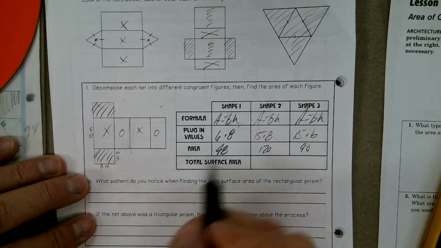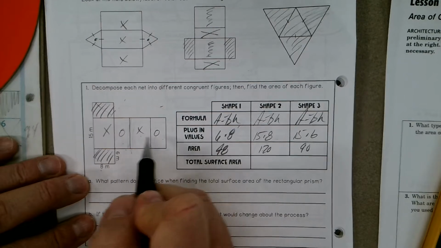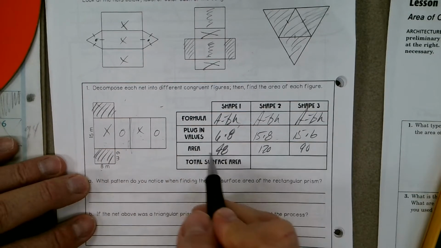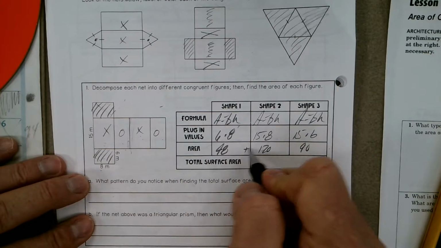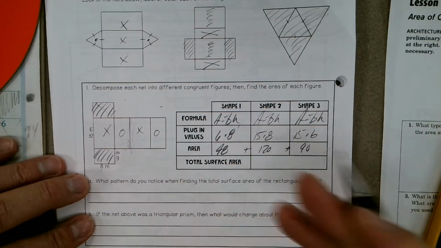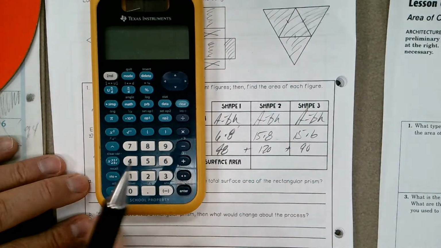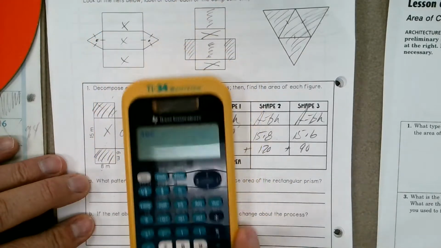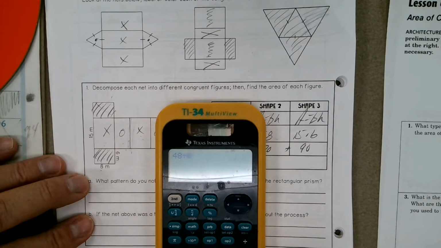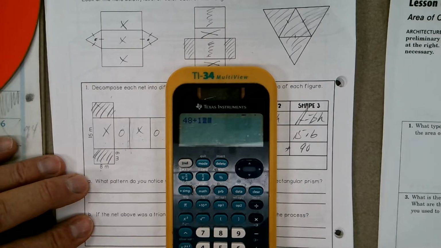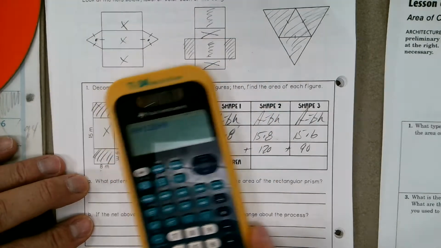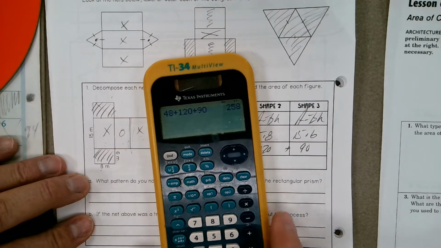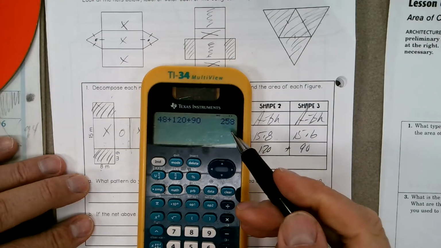Now, these are the areas just for one of these. What I'm going to do is add all of these together, and then I'm going to double it. So watch what I do. I'm going to take 48, plus 120, plus 90, and get 258.